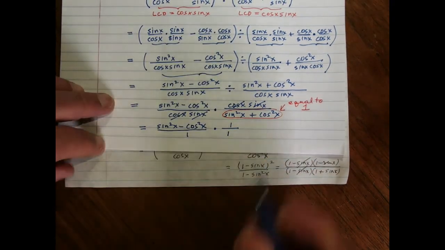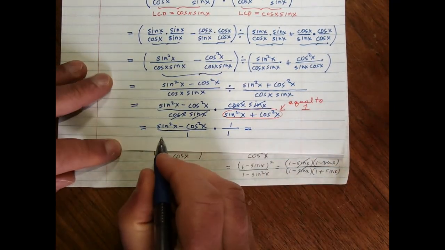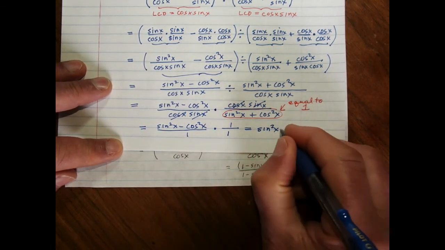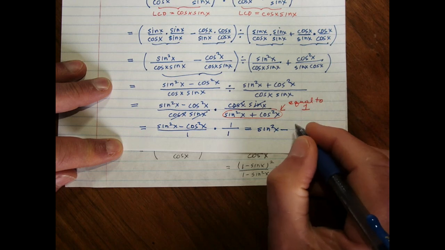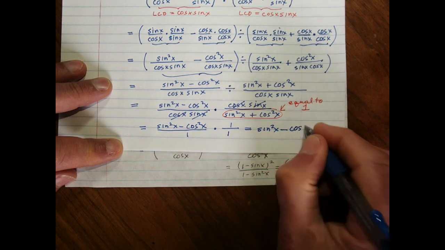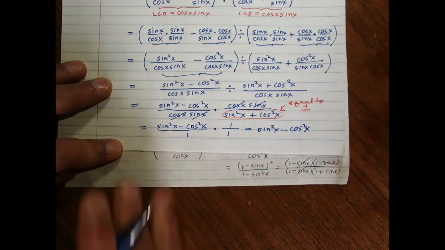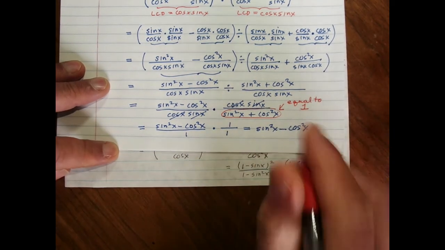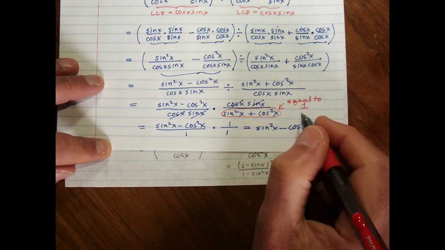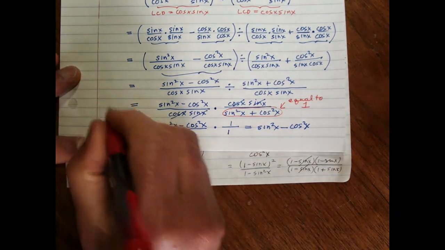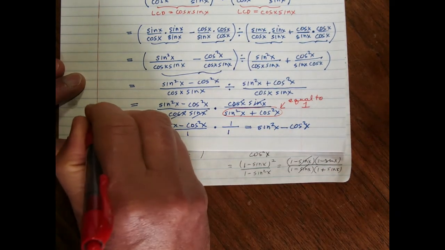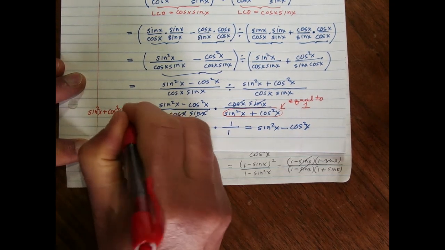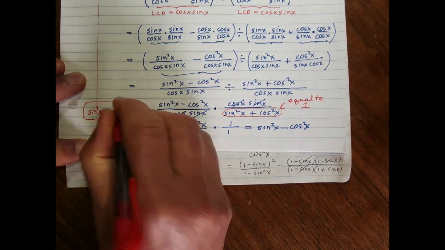And so I think we got it. All this stuff is equal to just sine squared x minus cosine squared x. And again, I just want to repeat the fact that we used, maybe I'll write it here on the side: sine squared x plus cosine squared x is equal to 1 for all x.